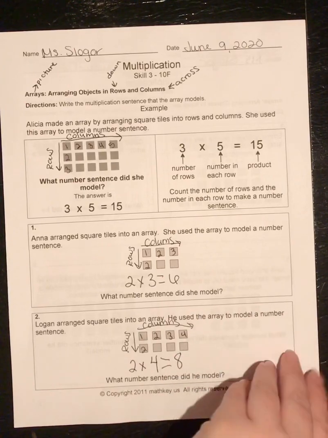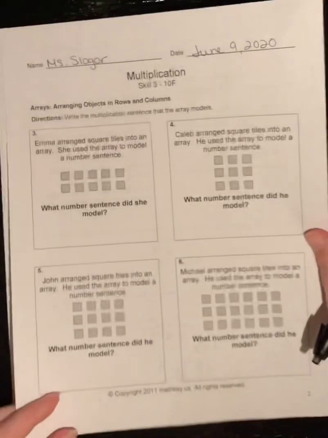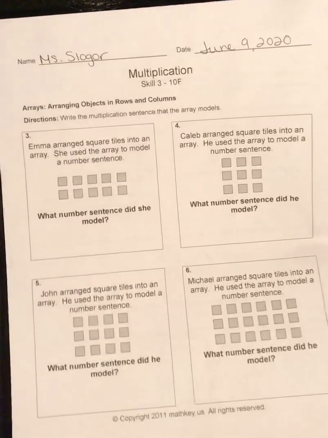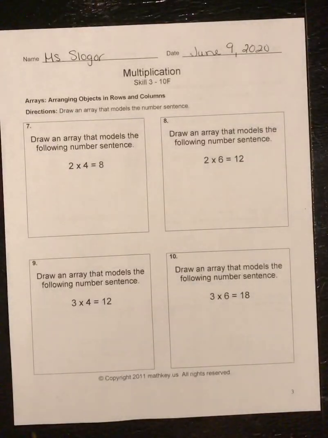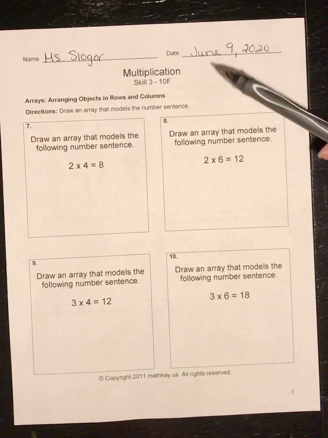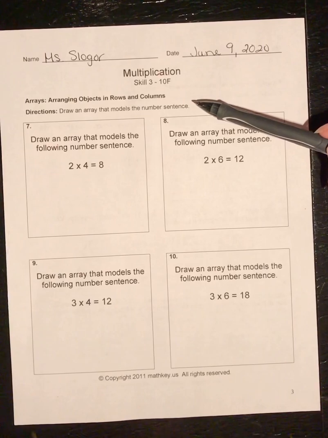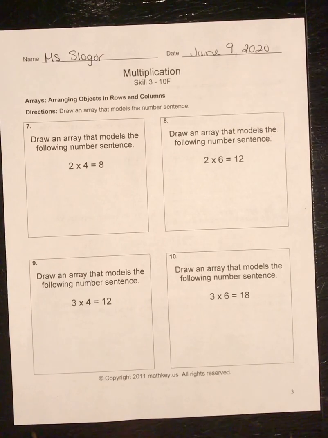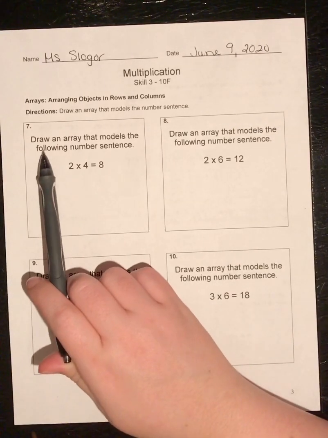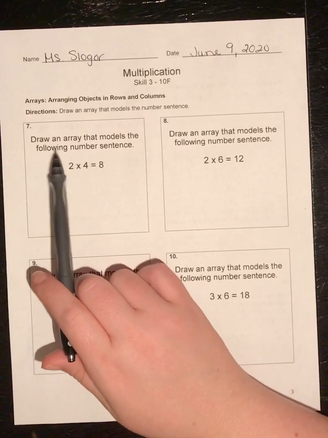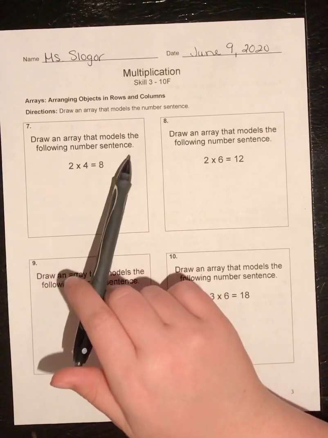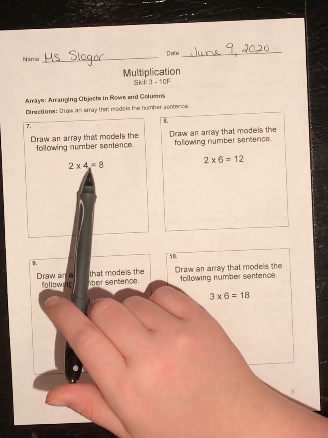Then Miss Loger is going to skip to 7. You do have 3, 4, 5, 6 on the back that looks like exactly what we just did. Now we've got a little bit different here. It says, arrays, arranging objects in rows and columns. Draw an array that models the following number sentence. We've got 2 times 4 equals 8.